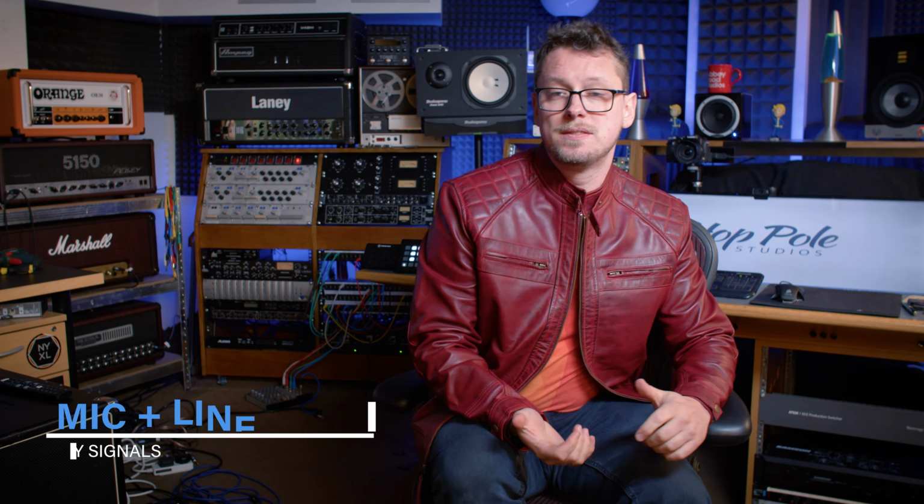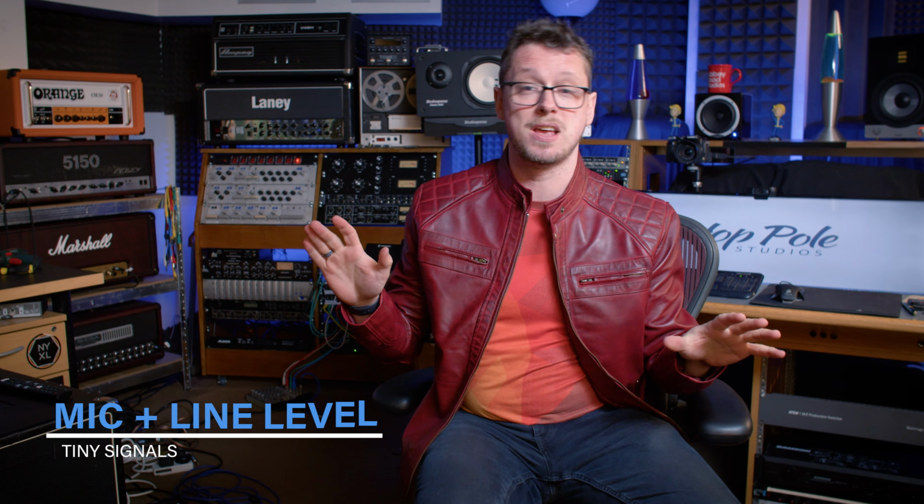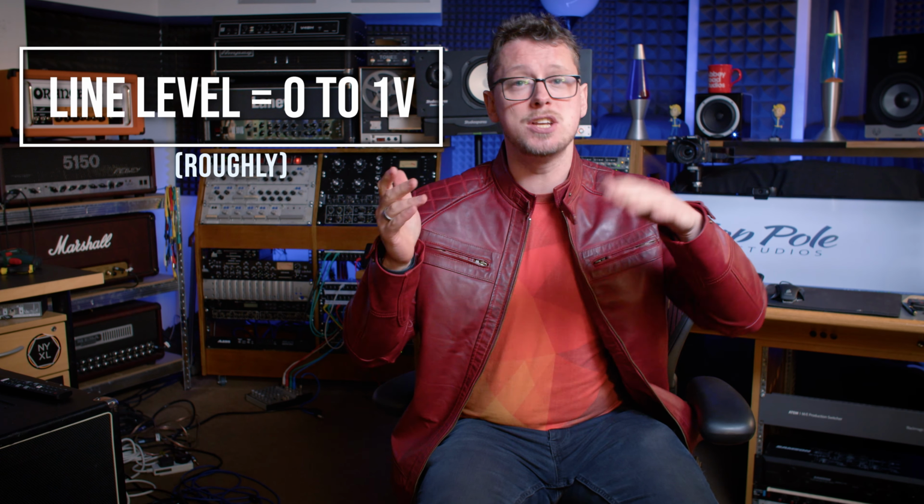So the first two levels, and I'm going to talk about two levels at the same time to try and differentiate them: microphone level and line level. Line level is generally in a studio what we would ideally love just about everything to be, which is a relatively strong signal that can be transmitted from one box to another box. And line level is generally somewhere around 1 volt. It can be 5 volts, it can be half a volt, it changes depending on the level of the signal you're sending, but it's roughly somewhere in that range.